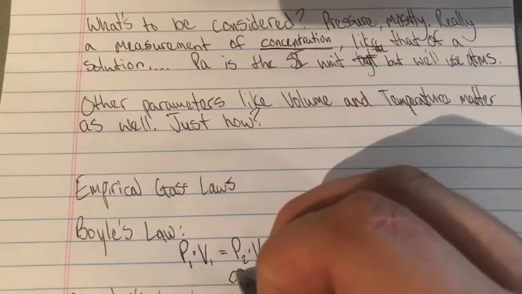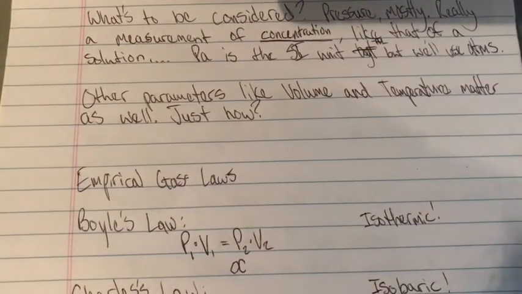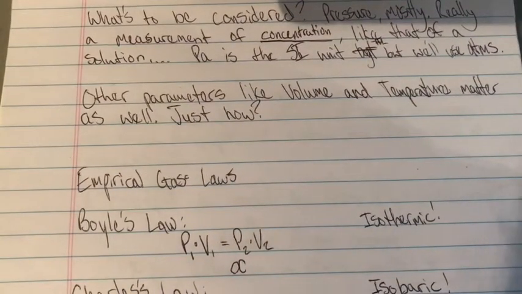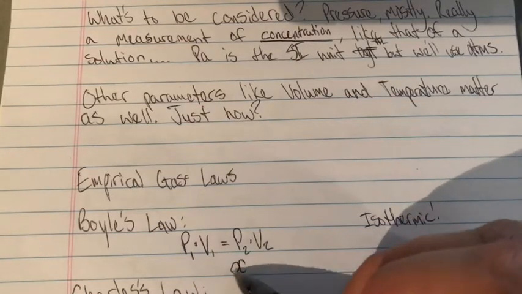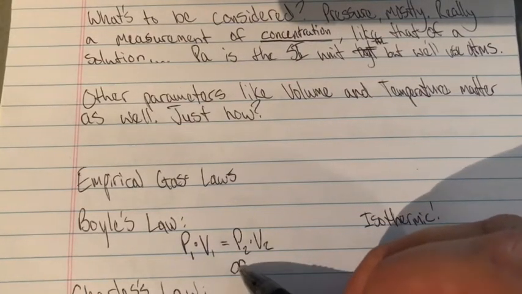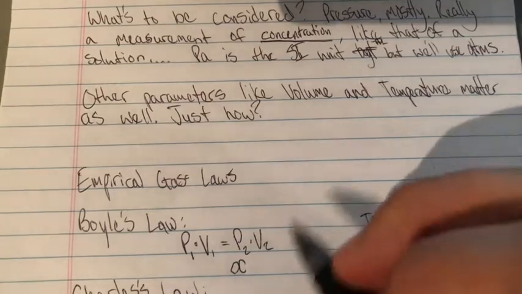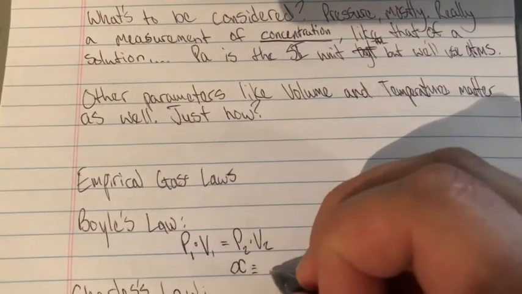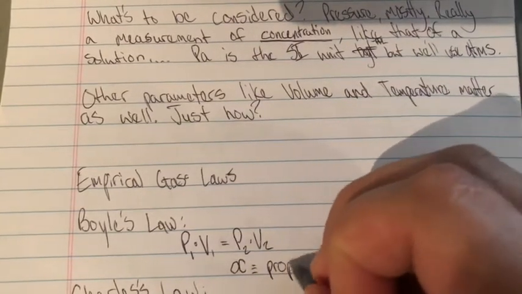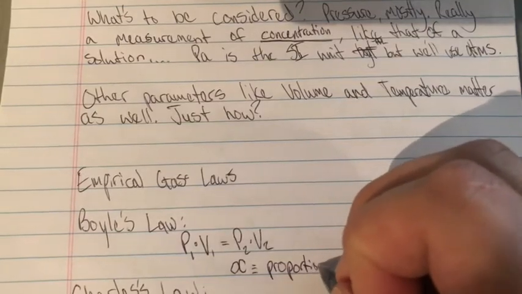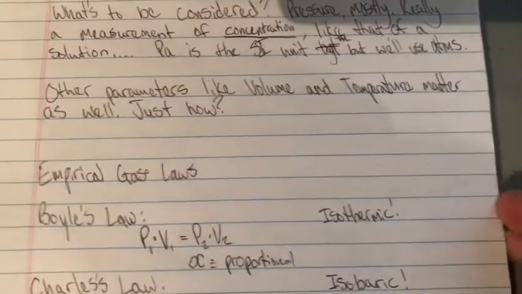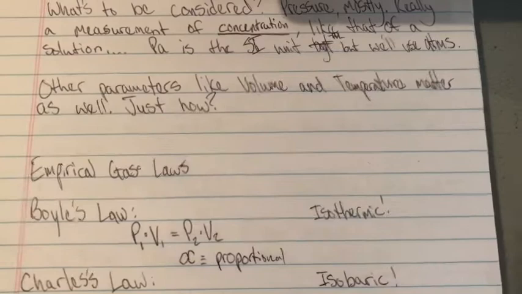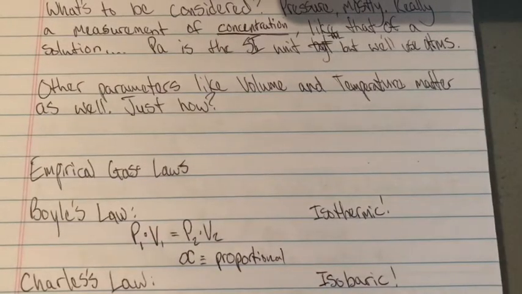It almost looks like a Chanel meets an alpha sign right there. It's like this loop and then a C that's kind of fused onto it. This means proportional. Okay. All right, and this is going to be under isothermal conditions. So that means a static temperature.